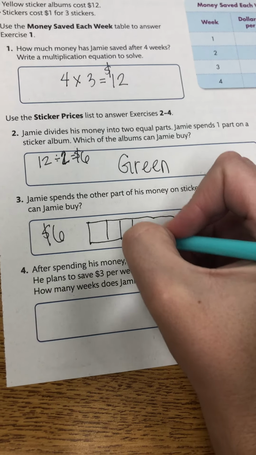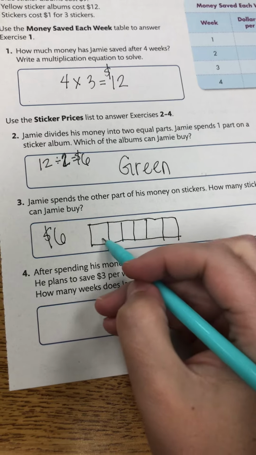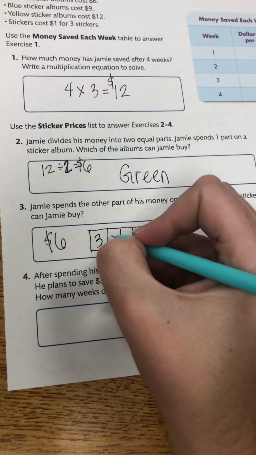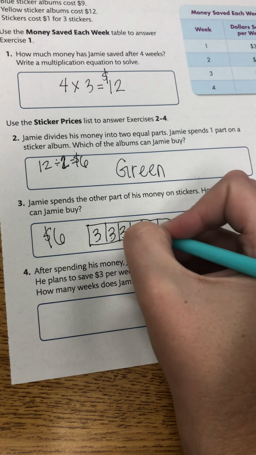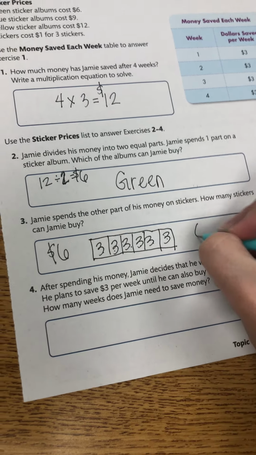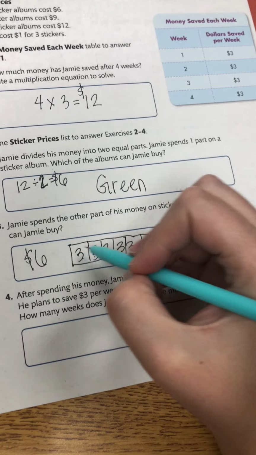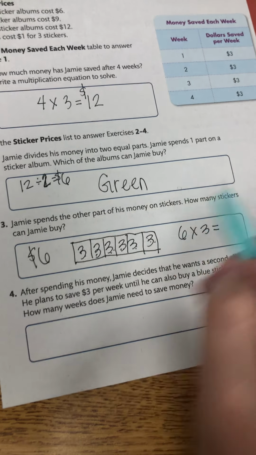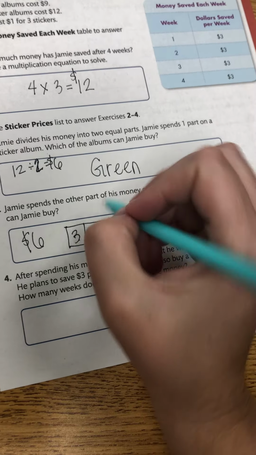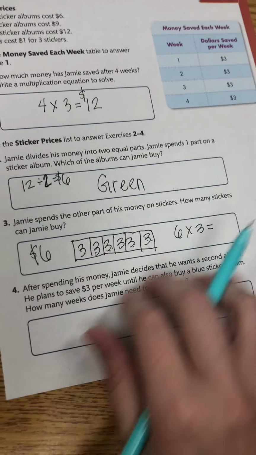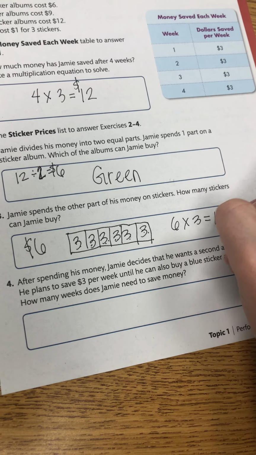I have $6. 1, 2, 3, 4, 5, 6. $1 buys 3 stickers. Another $1, 3 stickers. 3, 3, 3, 3. This is 6 3s. Okay? And if you would count it, 3, 6, 9, 12, 15, 18, or you count by your 3s, 1, 2, 3, 4, 5, 6, 7, 8, 9. However you want to count it, it's going to equal 18 stickers.